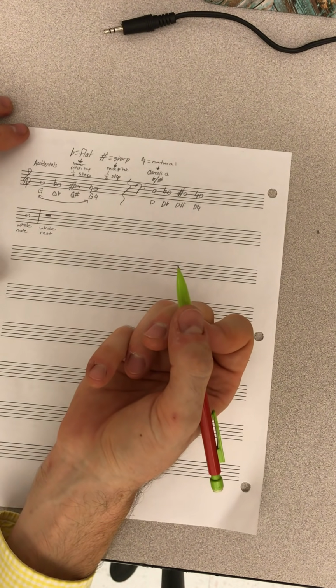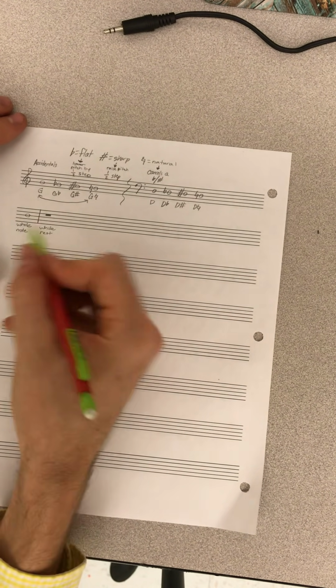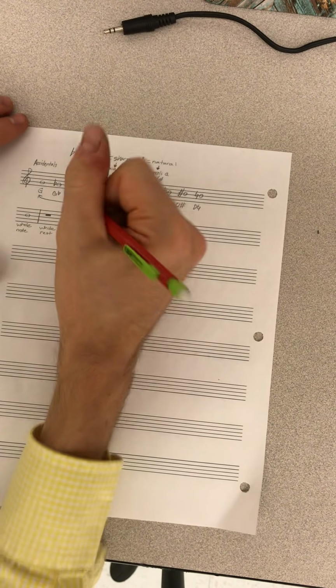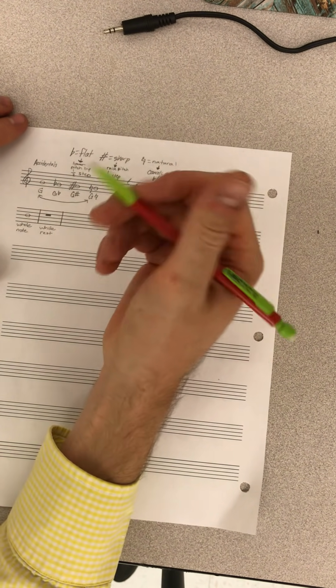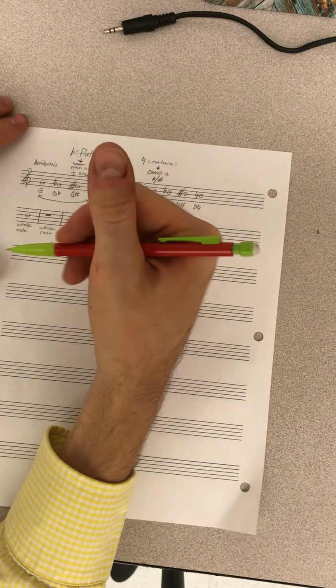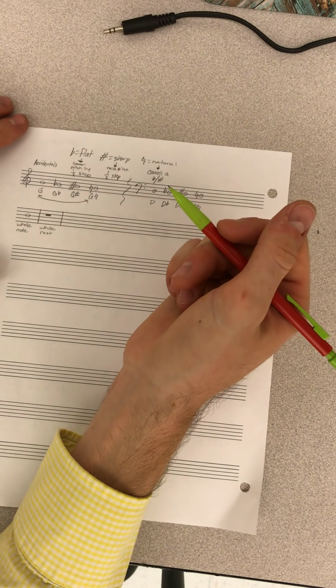And that is a whole rest. A whole rest means don't play, or any rest is like take a break and don't play. That doesn't necessarily mean you're going to put your instrument down, but it's a kind of give your mouth a break from playing for a second.